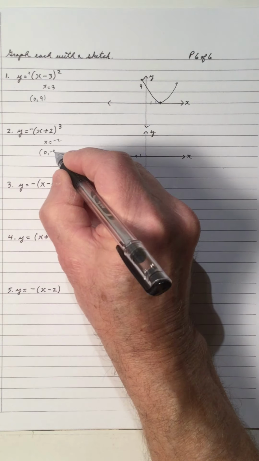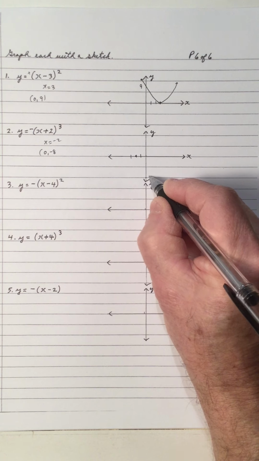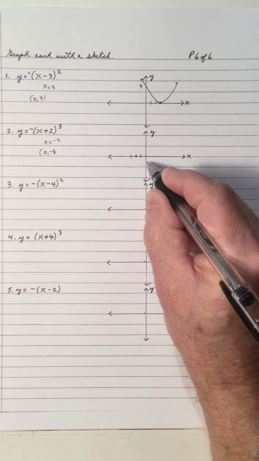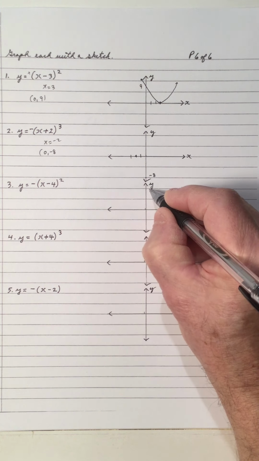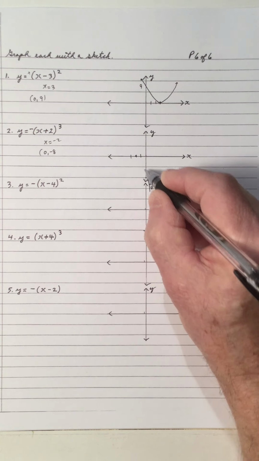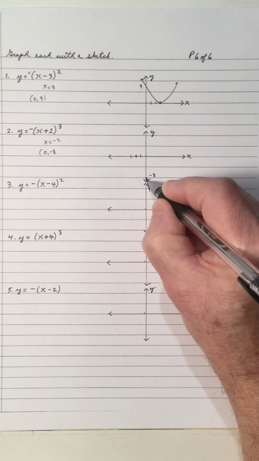That's a negative 8. So pretend that's a negative 8 right there. I don't have to mark them off. So it's coming up from here like this. Here it goes. It's coming up to the negative 8.